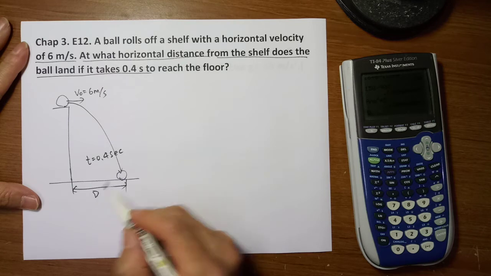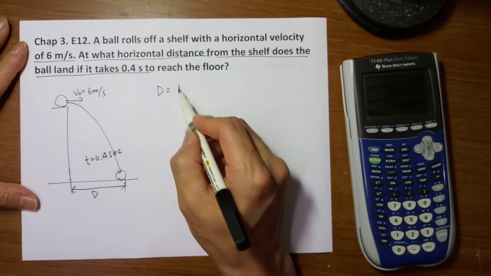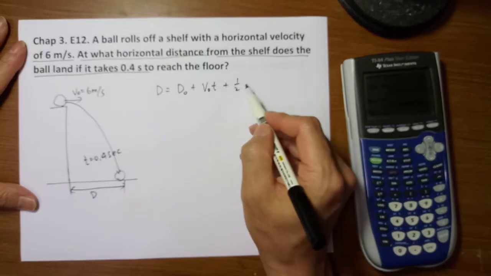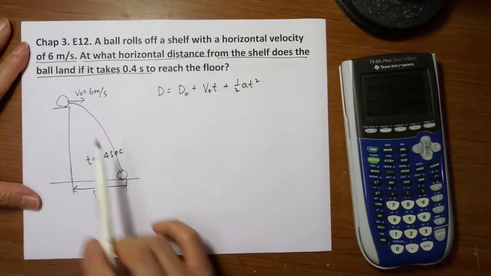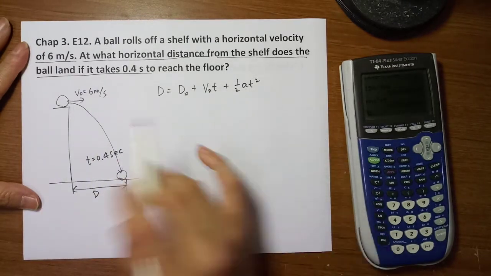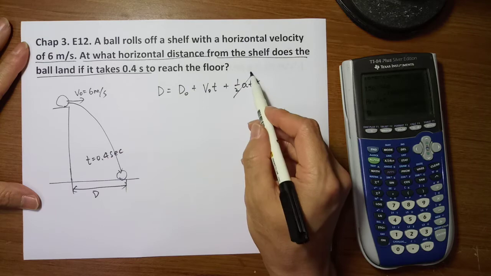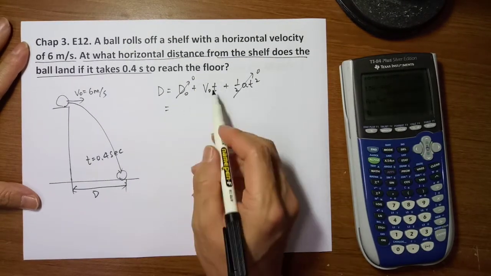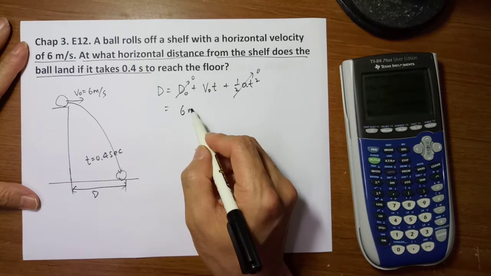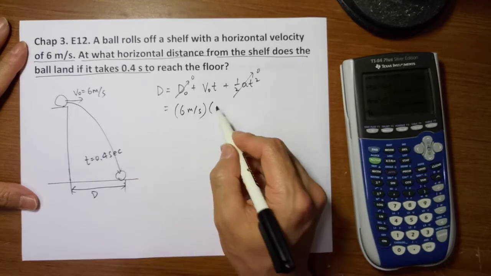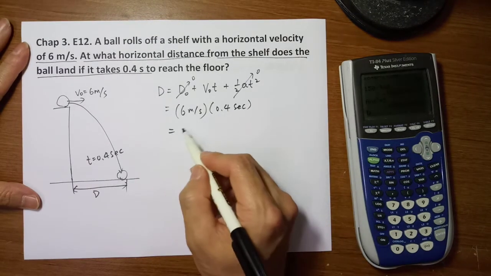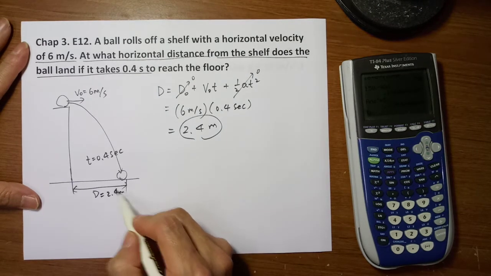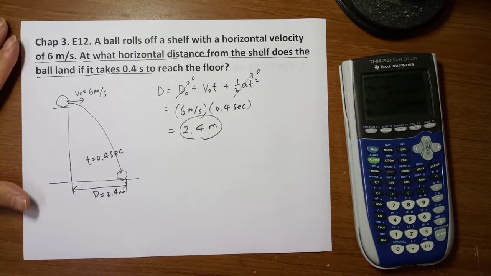Okay, the distance equals d naught plus v naught t plus half a t squared. This is in the horizontal direction, so the horizontal direction doesn't have acceleration. This becomes 0, this 0. So horizontal velocity times t, which is 6 meters per second times 0.4 second. Then 2.4 meters away from the shelf.